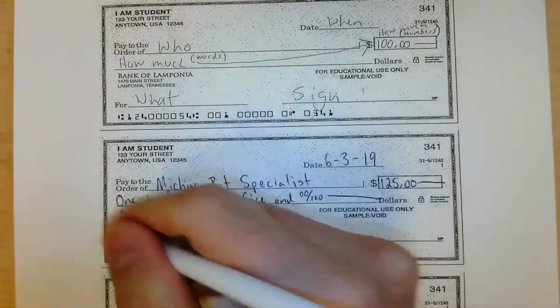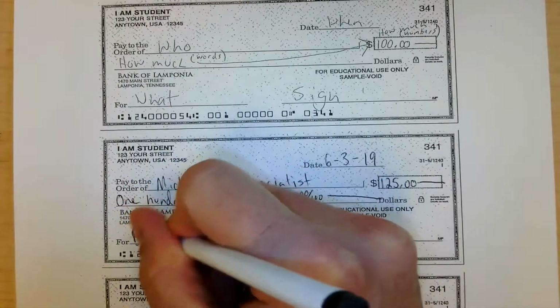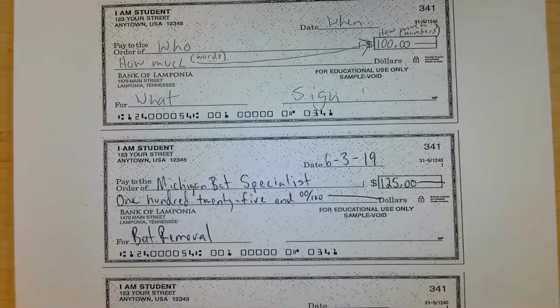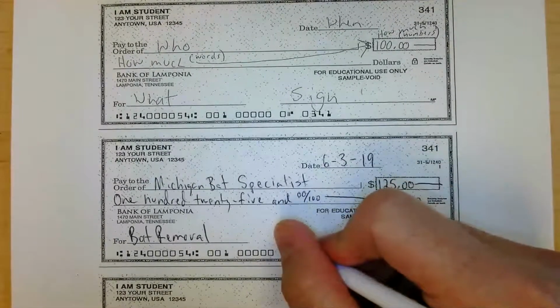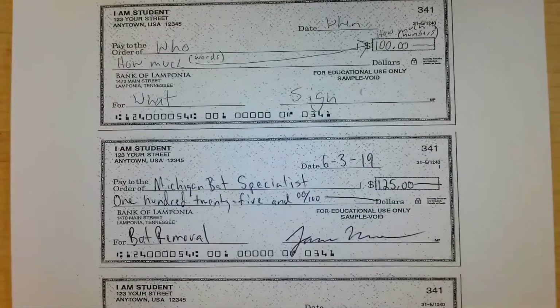And then what is this for? This is for bat removal, aka Batman. And then we're going to sign it with your name. And then that would be handed to the Batman.